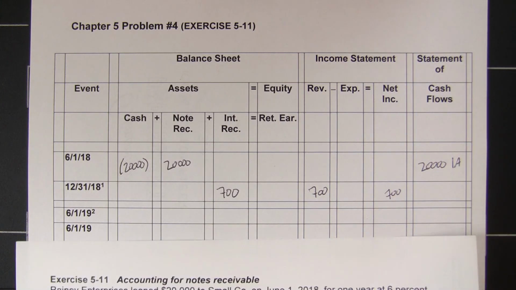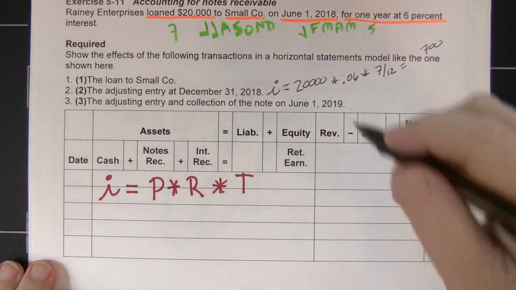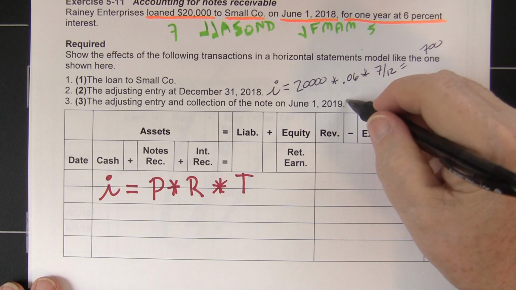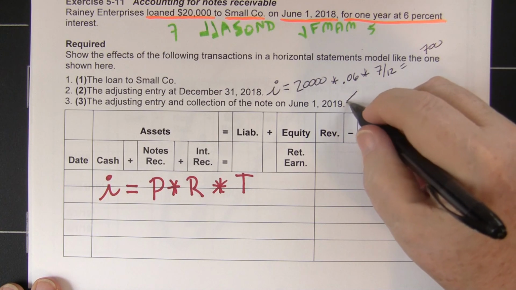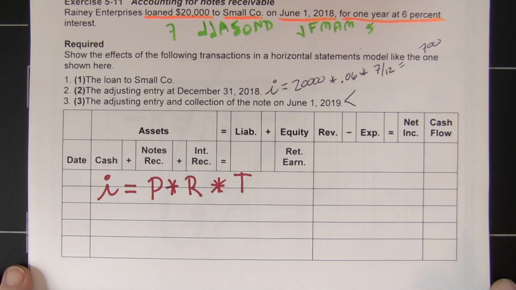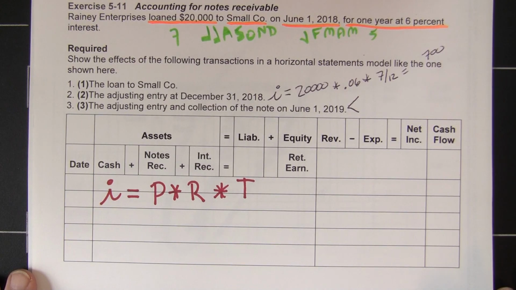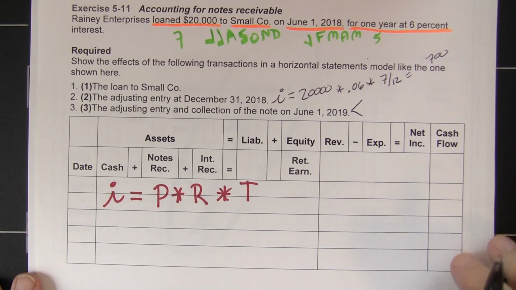Now, at the end, two things are going to happen. We're going to collect 5 months more interest, and we're going to get our money back. It's a loan, after all, not a gift. So let's take a look at the interest first. We'll do the same thing.